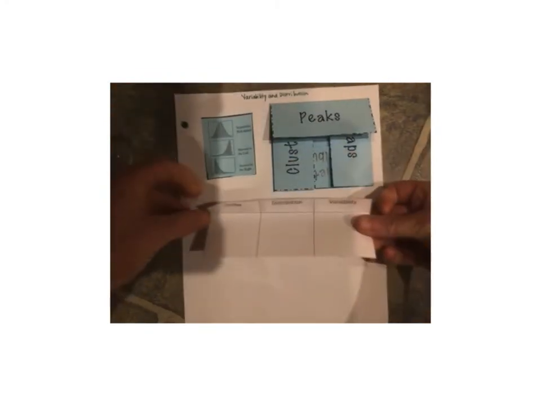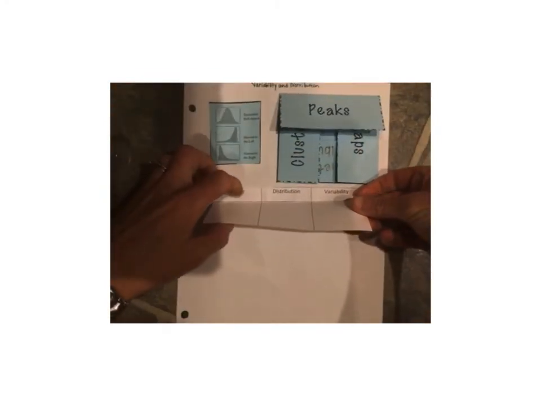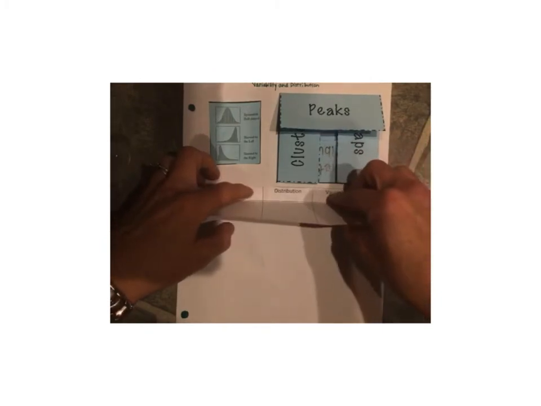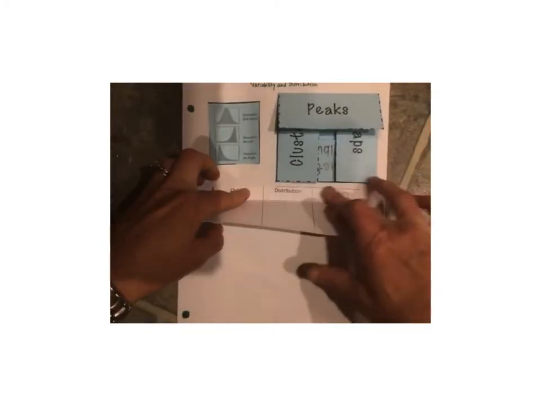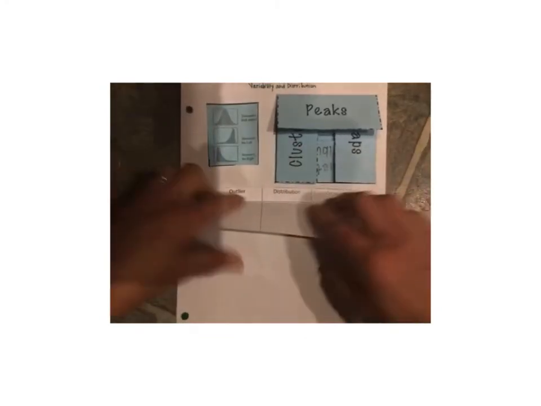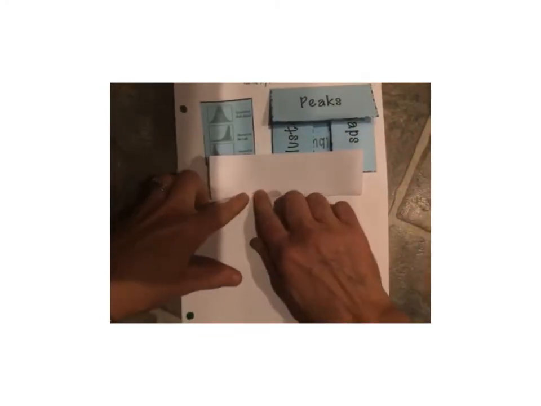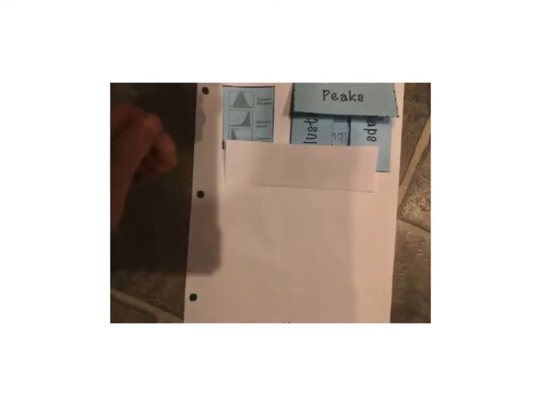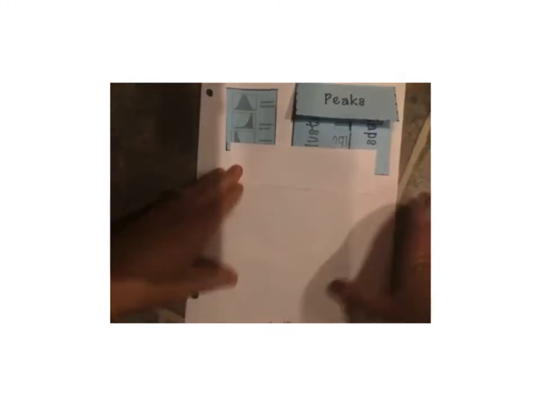So we're going to take this and right underneath this blue foldable, I'm going to stick it underneath there, because again, we're going to need to take some notes and fit them on the rest of my paper. Okay, so see how this is going to flip up and down like that? I'm going to fold this up.